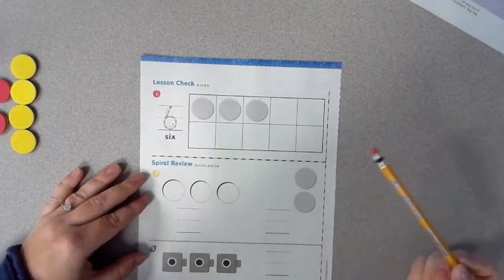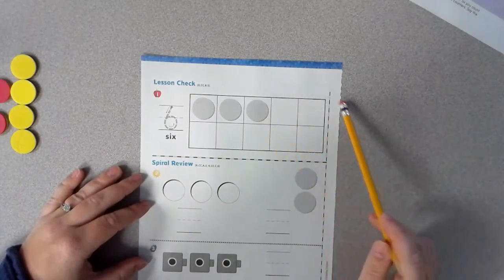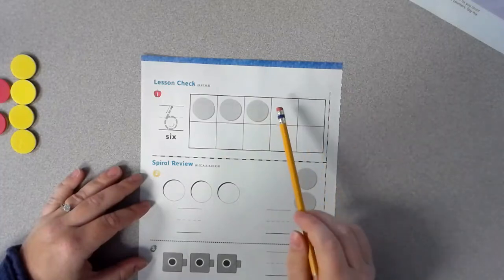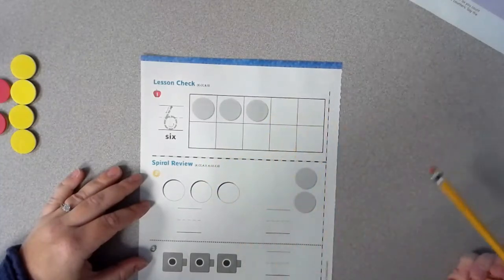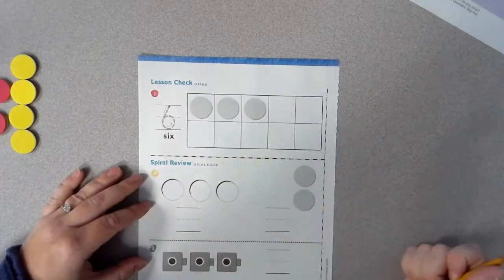6. Trace the number. Show how many more counters you would need to place in this 10 frame to model a way to make 6. So you're going to draw more counters in this 10 frame. Draw however many you need to make it equal 6, to have 6 counters there.